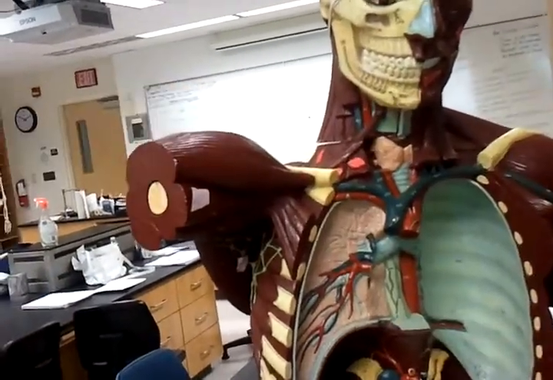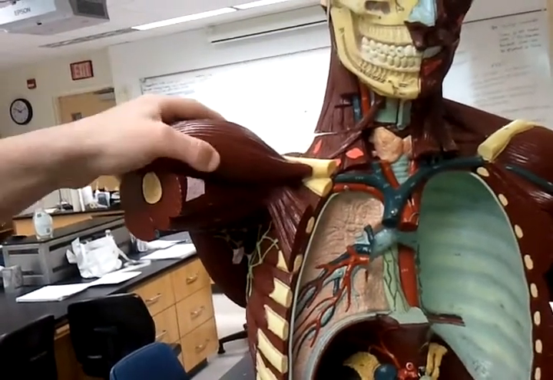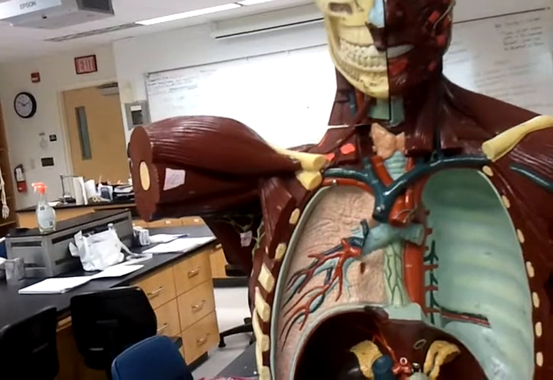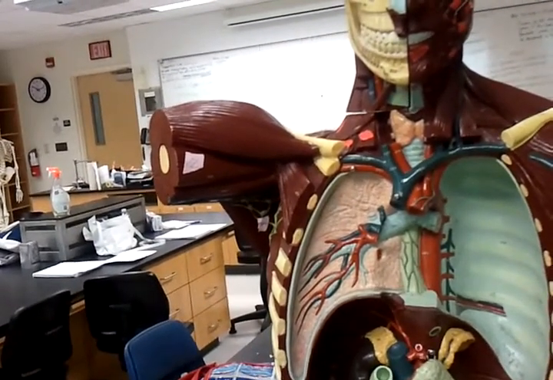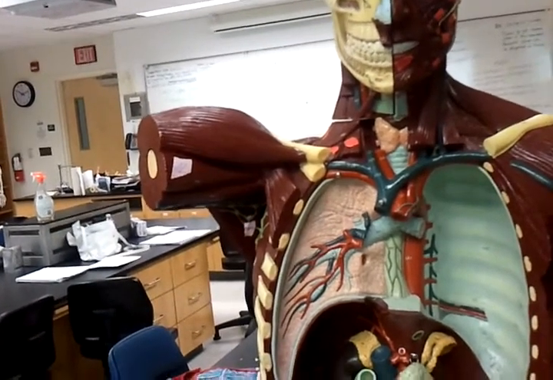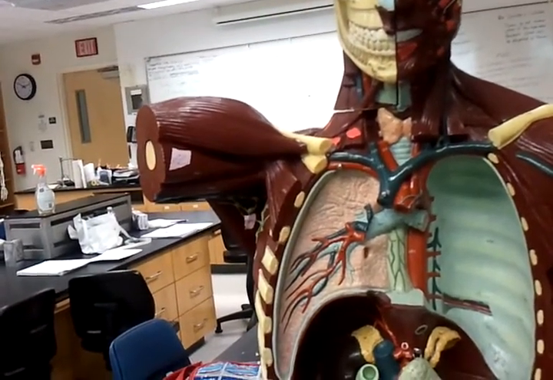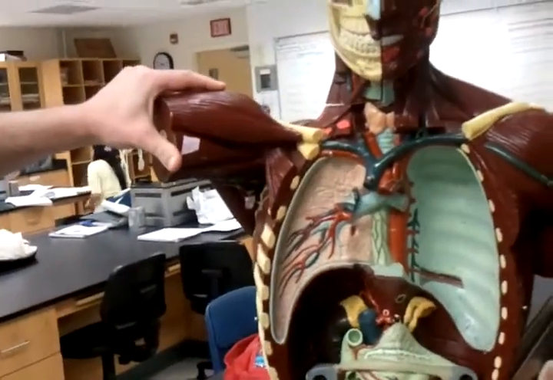Okay, then for the leg, you just have to know femoral, obturator, peroneal, and tibial. Easy enough. And then you gotta know accessory nerve, subscapular nerve, stuff like that.